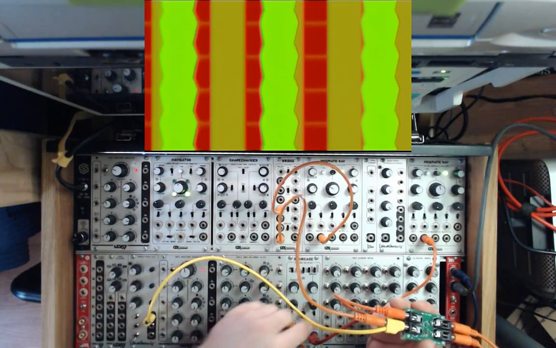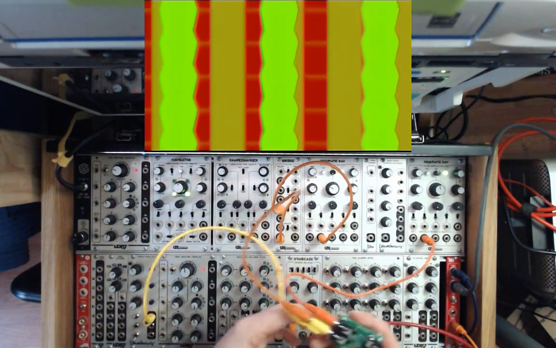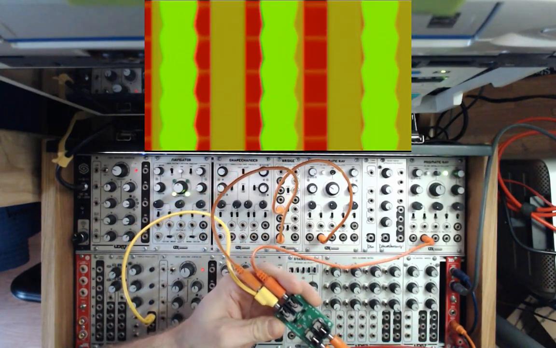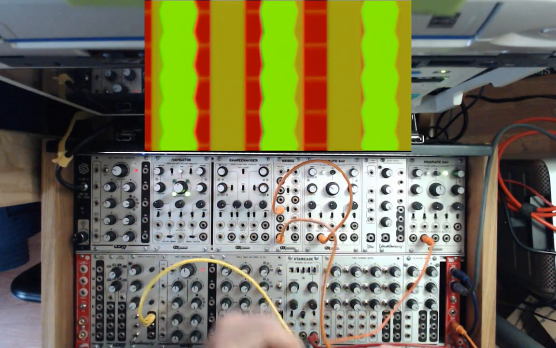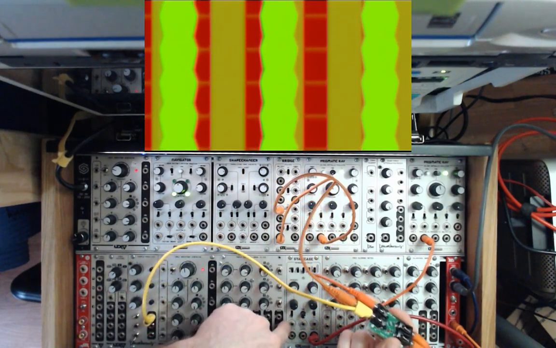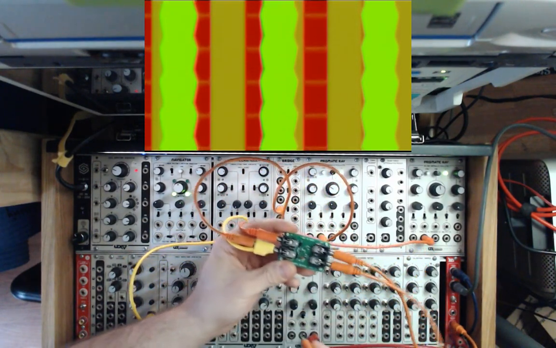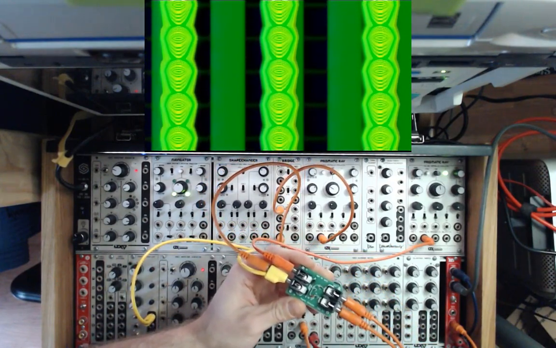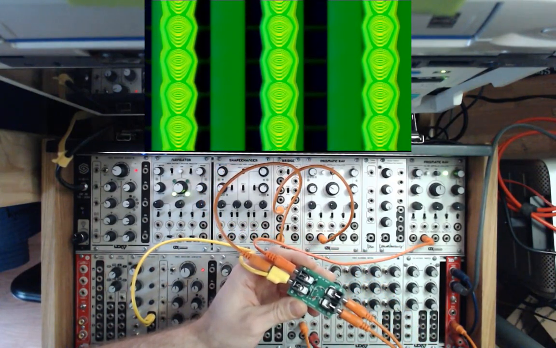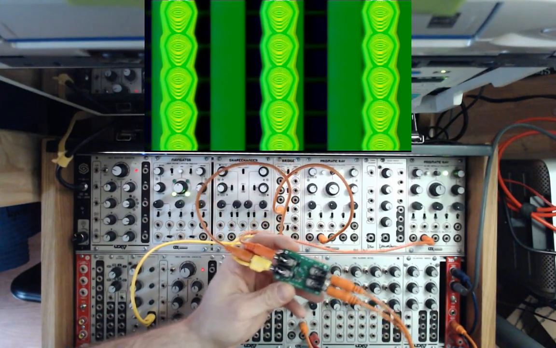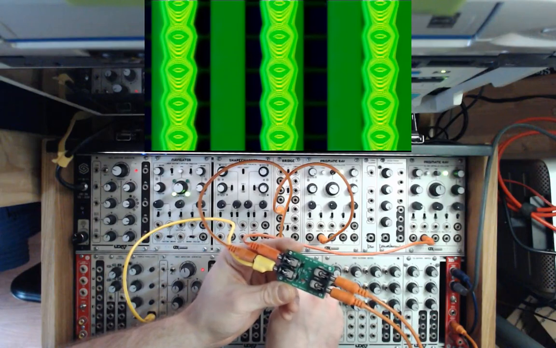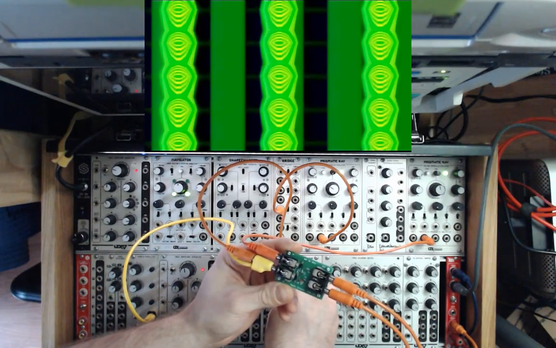Now we're cooking with something interesting again. So now let's just say we took the trig out, and instead of before we had the prismatic ray into the staircase, we're going to take the trig out into the source of the staircase. Now we got some alien eggs. That's what we got. We got some cool little pods, and you know, see if we can define them a little more.